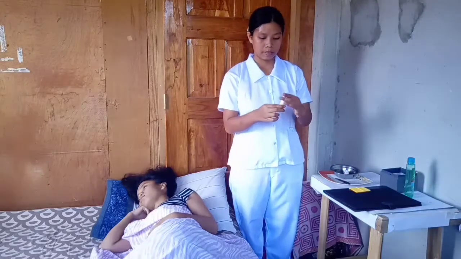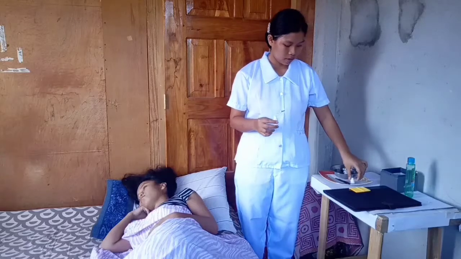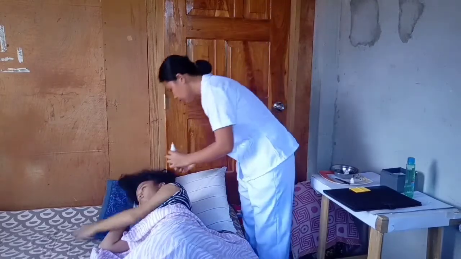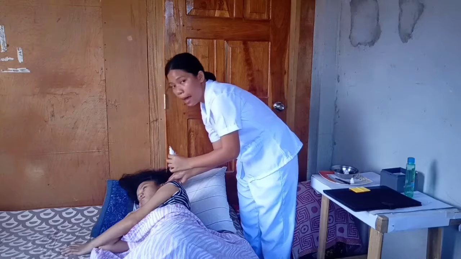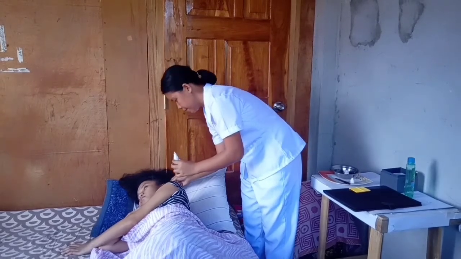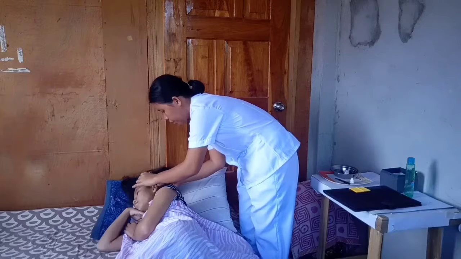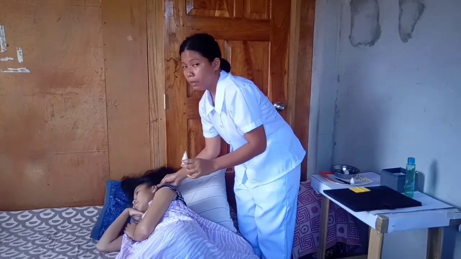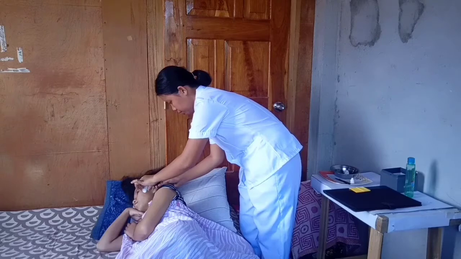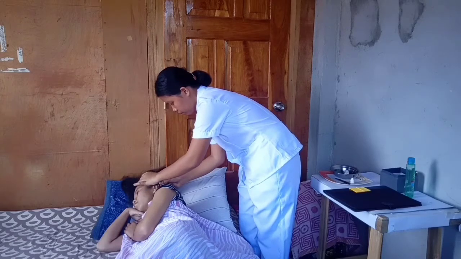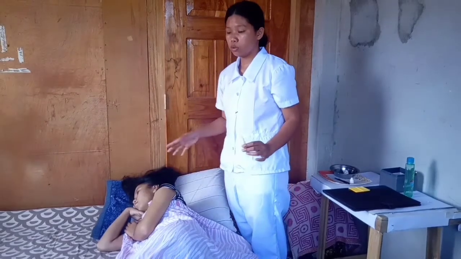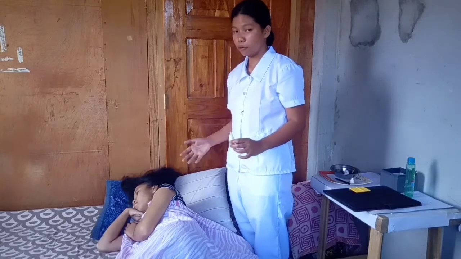And then uncap. And then place the medication 1/2 inch above the ear, and then instill the prescribed amount of the medication. Pull the pinna up and backward. And then instill prescribed amount of medication. And then instruct the patient to remain on lying side for 2 to 3 minutes.